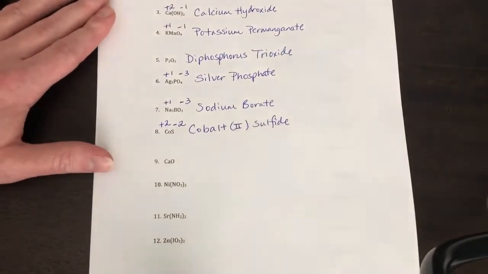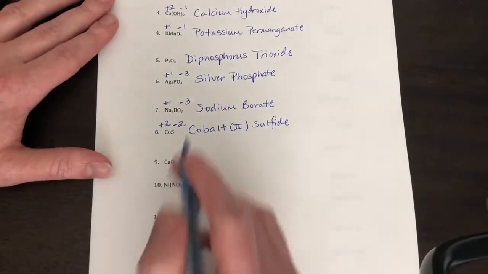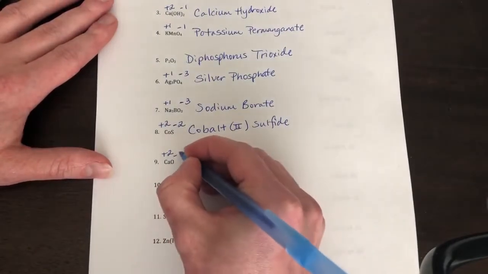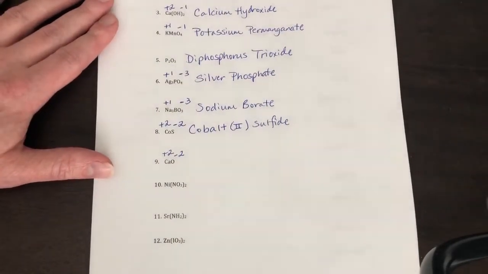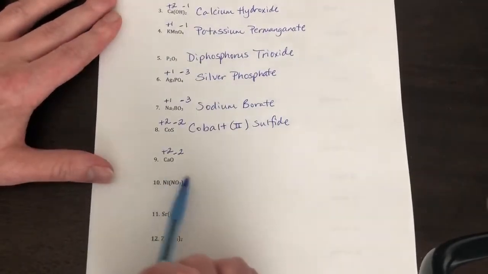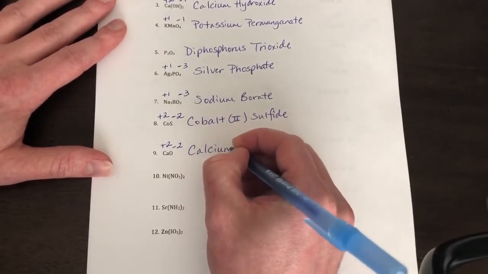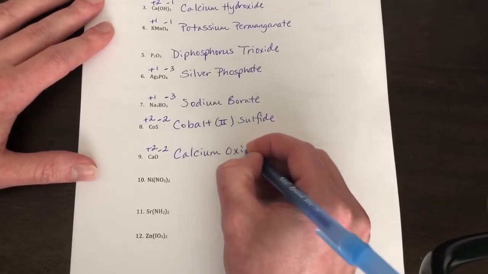Okay, next one. Ca is calcium with a +2 charge. Oxygen, oxide, is O with a -2 charge. They're equal and opposite, so there wasn't any sort of crisscrossing going on. This is calcium oxide.